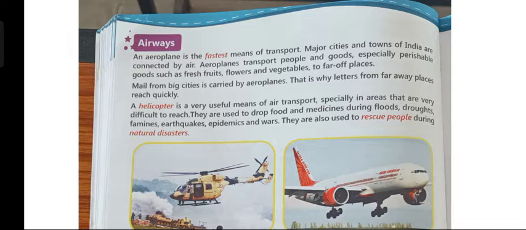So, children, helicopter is also a means of air transport, and it is very useful because it can be used in those areas that are difficult to reach. Helicopters are used to drop food and medicine during any kind of natural disaster like floods, droughts, famines, earthquakes, epidemics, and wars. And lastly, helicopters are also used to rescue people. Rescue means to save people during any kind of natural disaster.